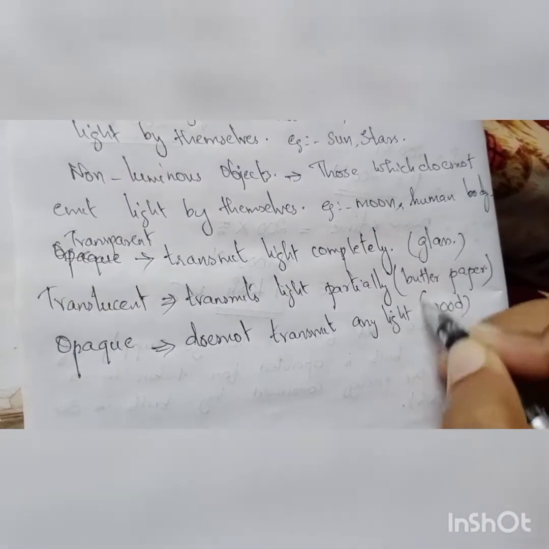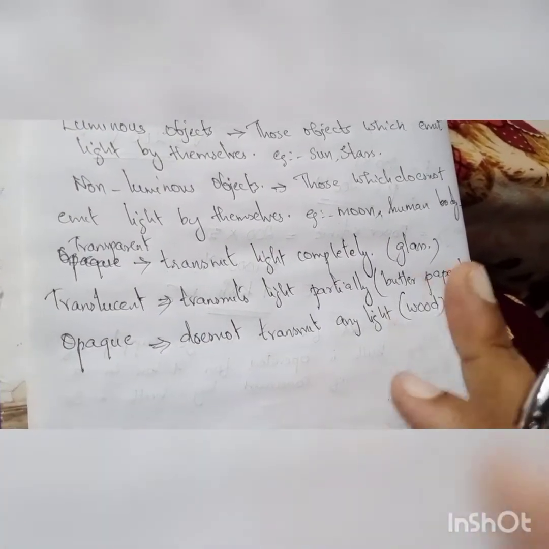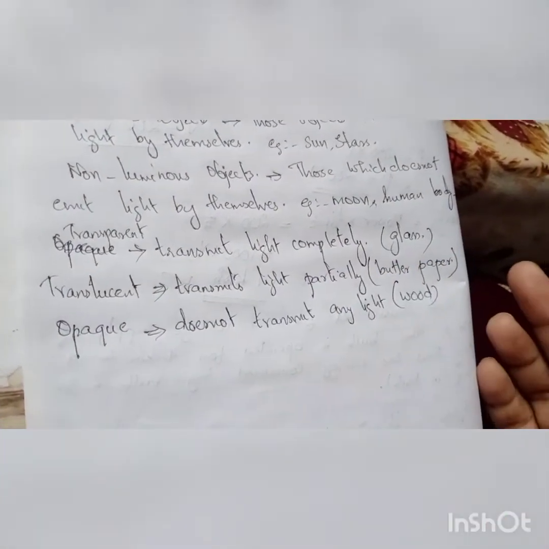Take a piece of wood or a piece of cardboard. Look through it. Can you see what is there on the other side? No, not at all, right? So that is what are called opaque objects. Opaque objects do not allow light to pass through them.